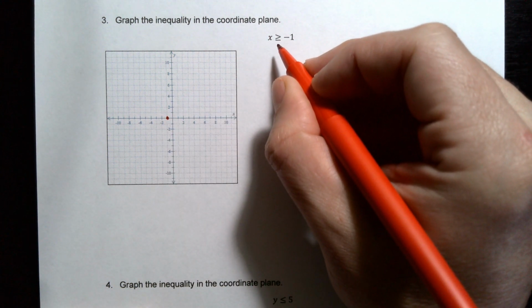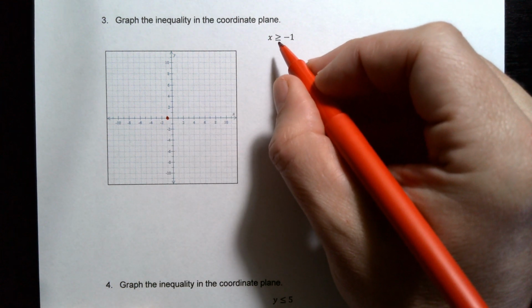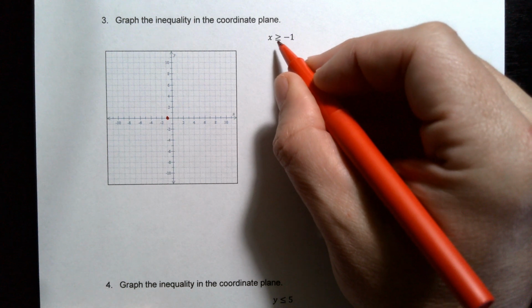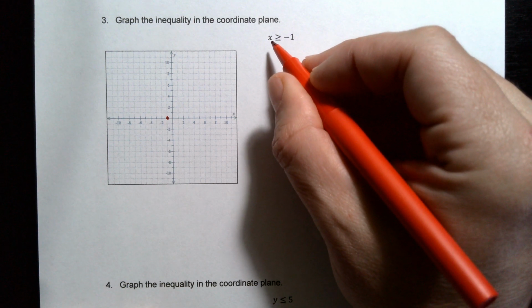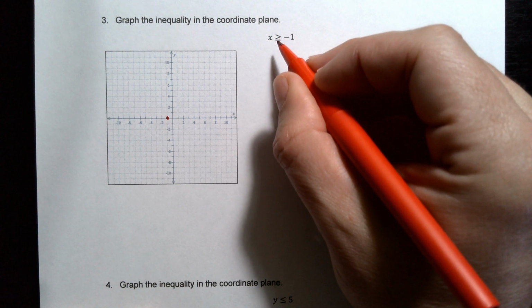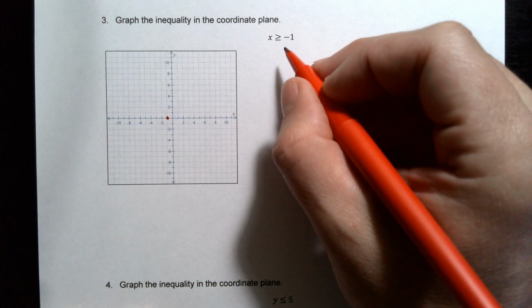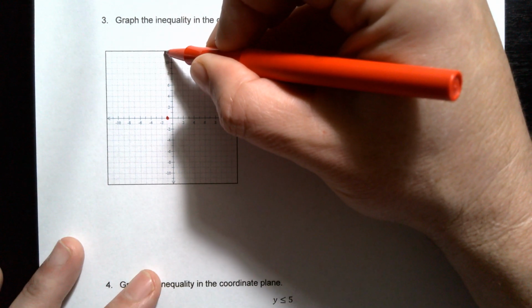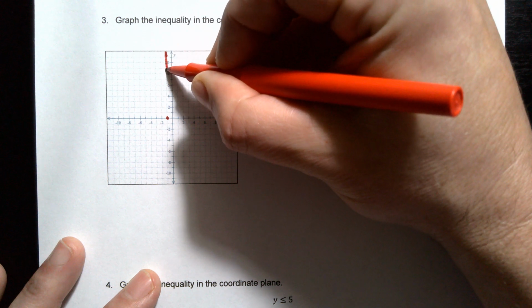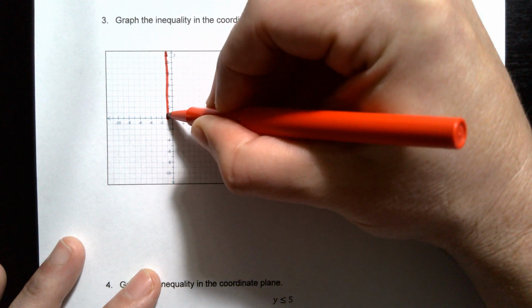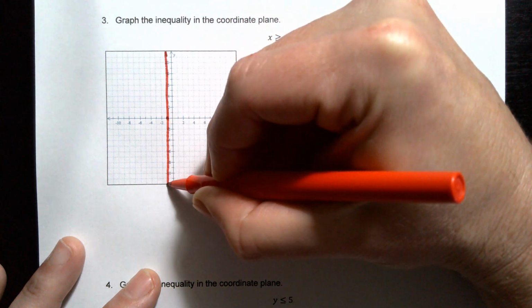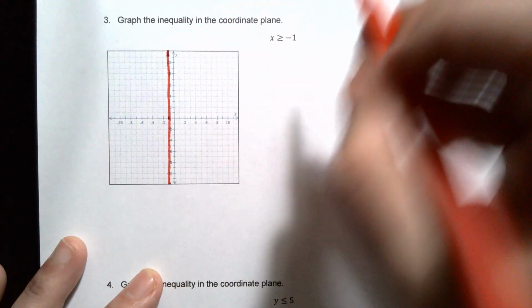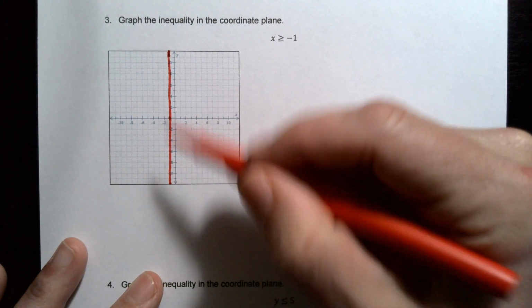And now we're going to put a line, not a dotted line, but a solid line, because there's a line right here underneath that says that you need to include -1. So instead of the dotted line like we did on the first two examples, we'll put a solid line that'll go like this, directly on that line, x is equal to -1, straight down. So we're including -1 as part of our answer with that solid line.